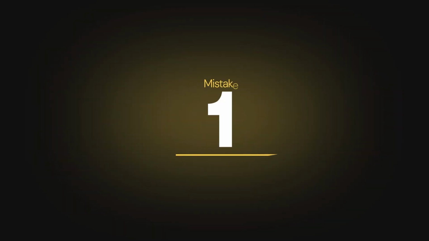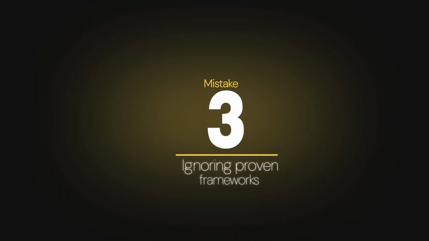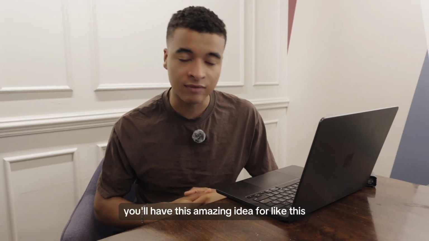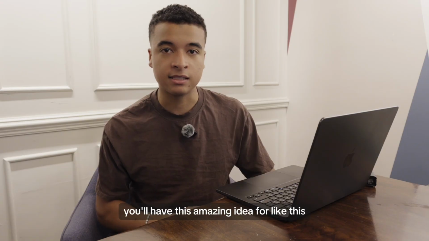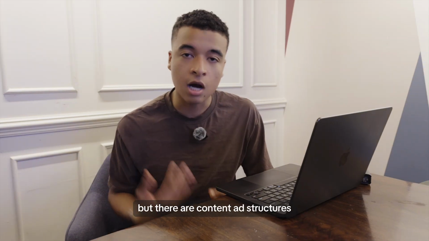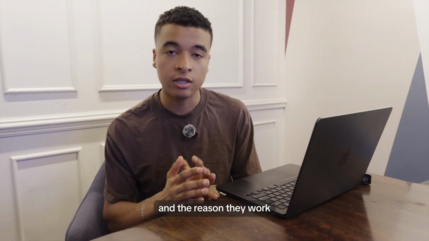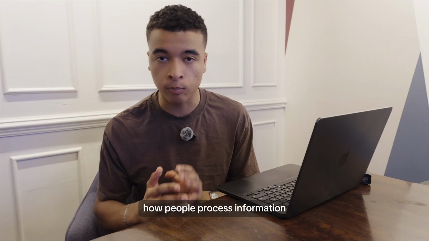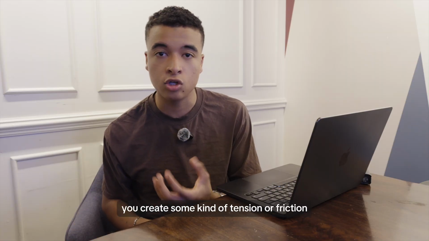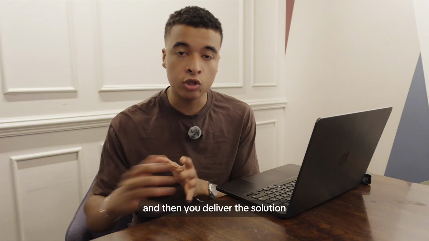The third mistake that I see a lot of brands make is ignoring the proven frameworks. A lot of times when you're running a brand, you'll have this amazing idea for a format that has never been done before. But there are content and ad structures that have been working for years. And the reason they work is because they follow exactly how people process information. You grab their attention, you create some kind of tension or friction, and then you deliver the solution.